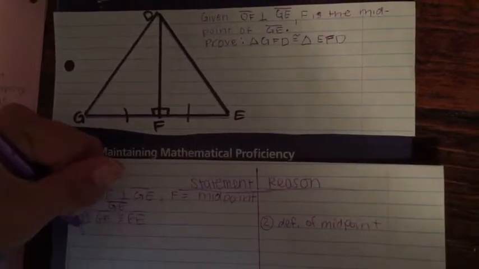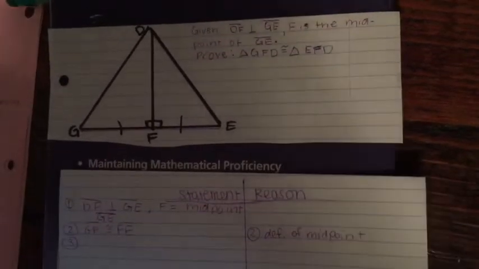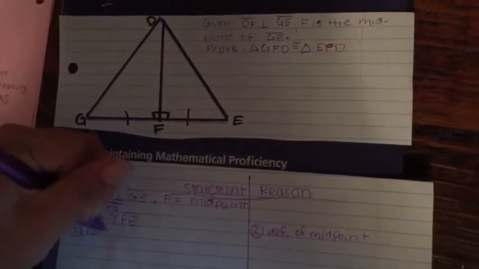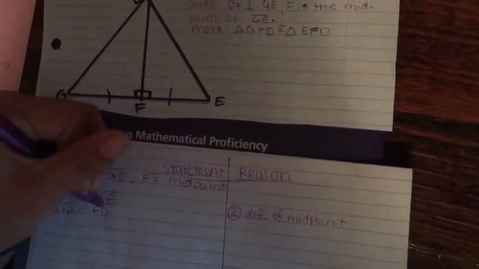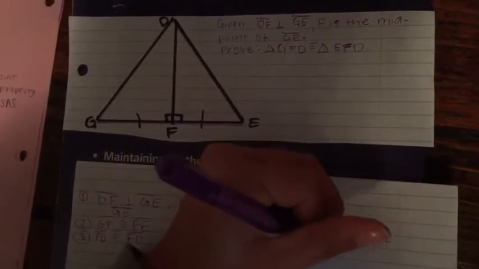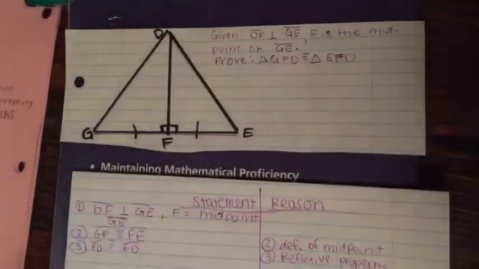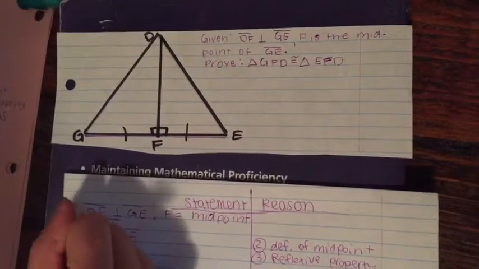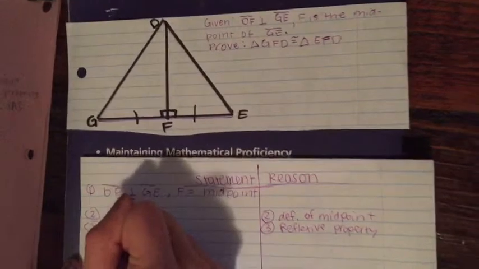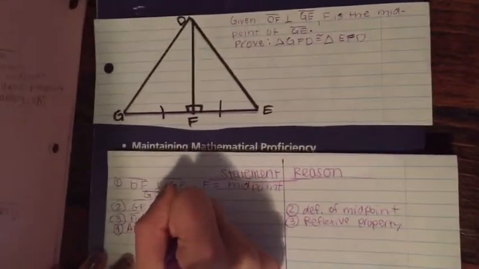Then we say that line FD is equal to line FD because they are the same line. So FD is congruent to FD. And that's called the reflexive property. Now for the last step, we can write what we know now, which is that triangle GFD is congruent to triangle EFD.